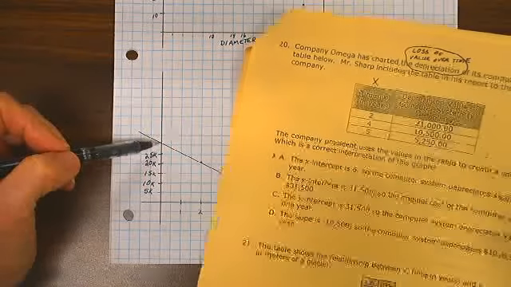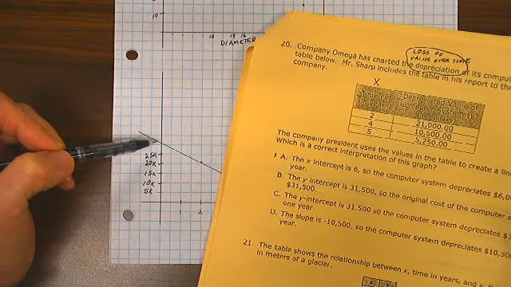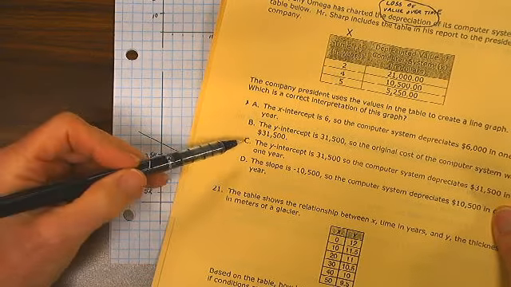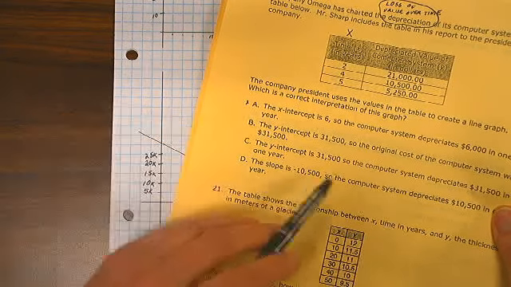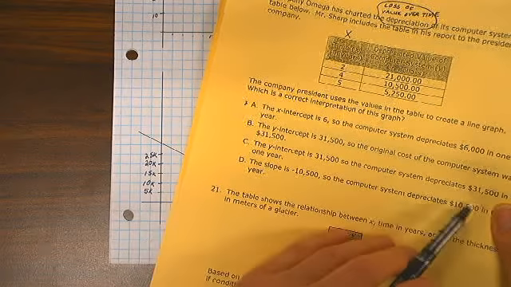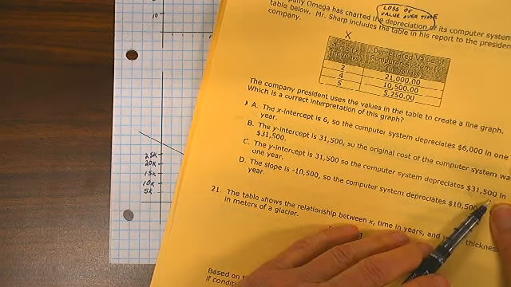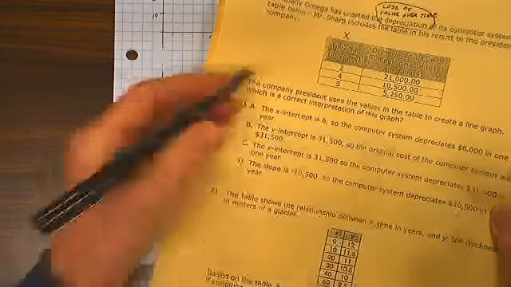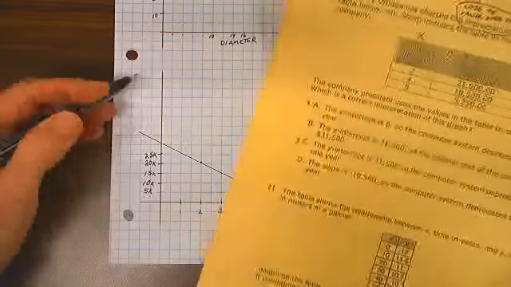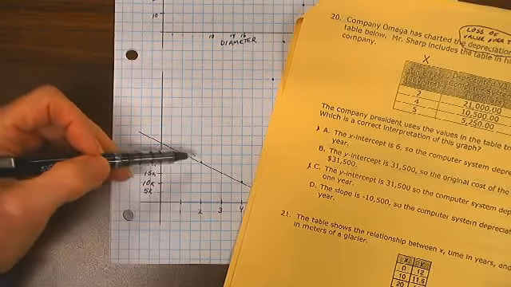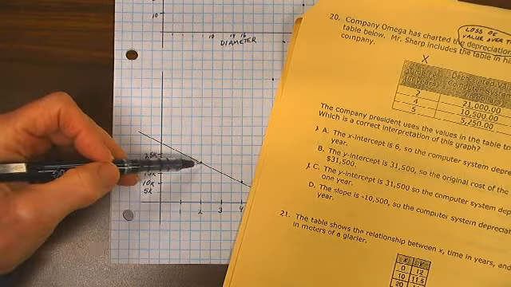The y-intercept is $31,500. Could be. The y-intercept is $31,500, so the system depreciates $31,500 in 1 year. Well, no, because it has more value than that at the end of 2 years.